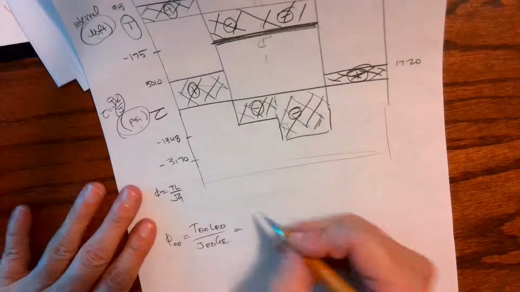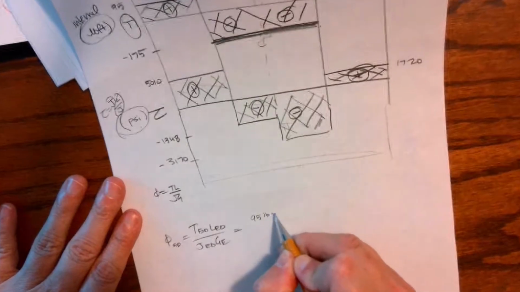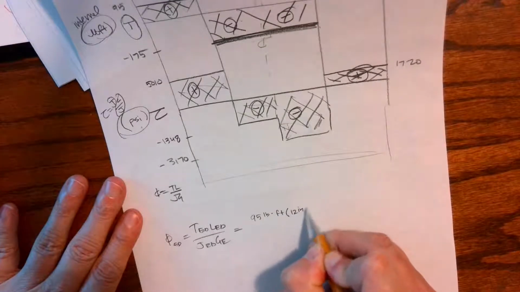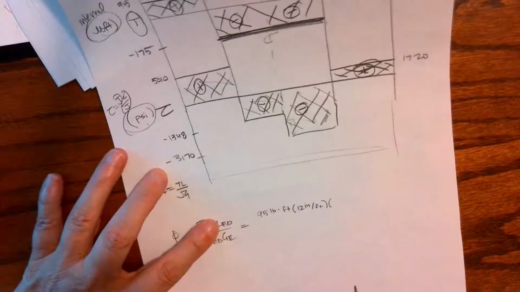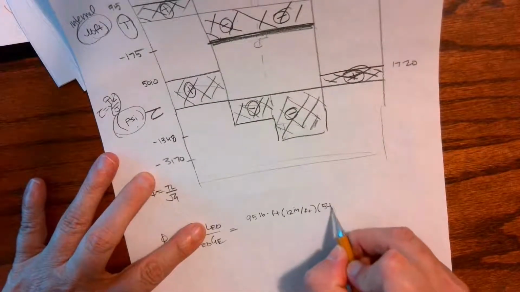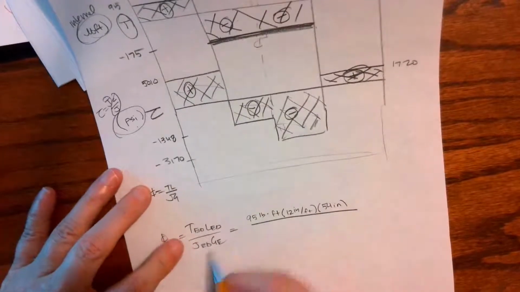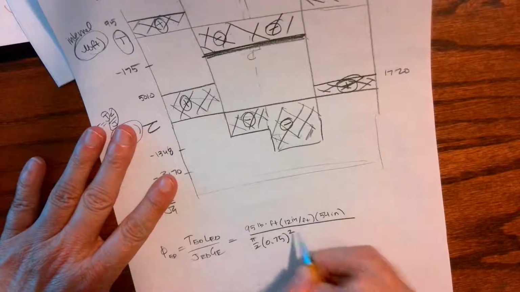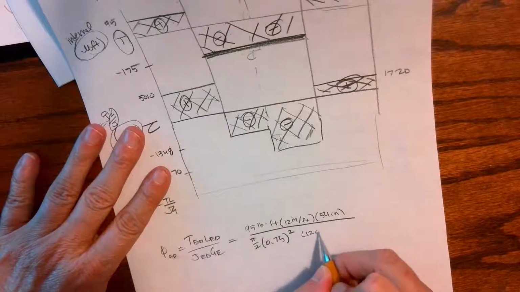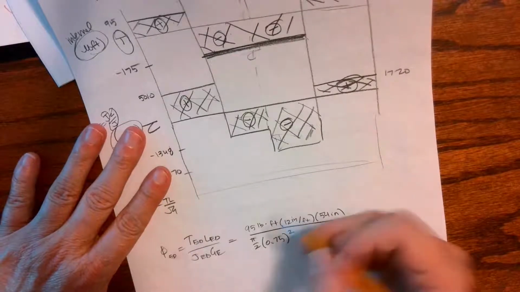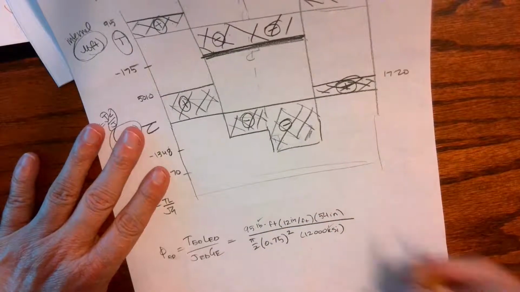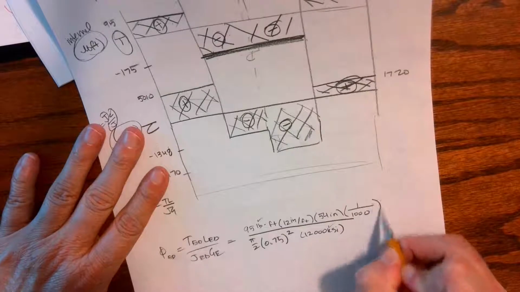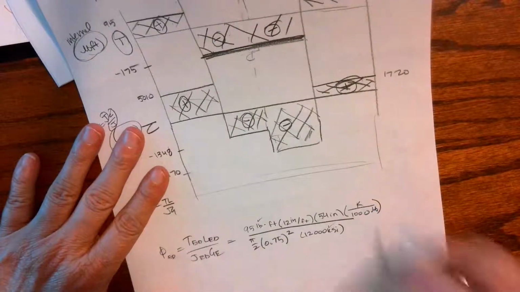My internal torque was 95 pound-feet, 12 inches per foot. Length, if I go back and look, it was 54 inches. Divided by J, pi over 2. We have that radius, which I've written down in our properties and geometry, so I have 0.75 squared, and then G was 12,000 KSI. And I'm going to do a quick check. I have pounds and I have kips, so I need to divide up here by 1,000 to get those pounds into kips.